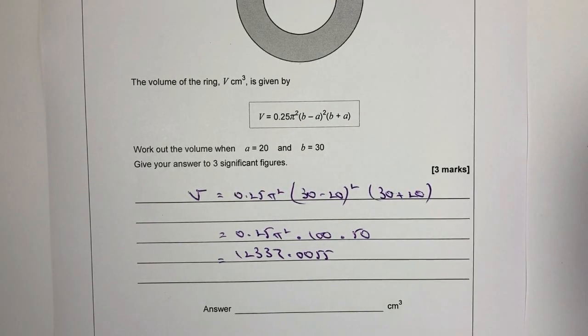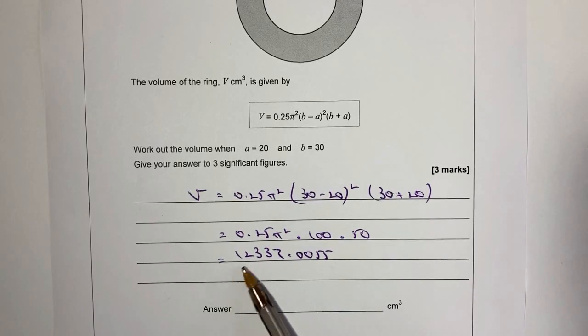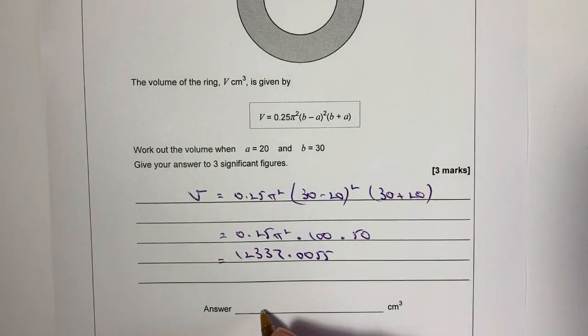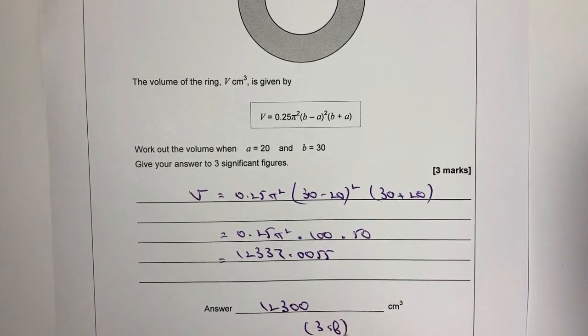Now the actual answer to the question is asking us to put it into 3 significant figures. So what we do is we look at the third significant figure, which is 3, and then we ask, do we need to change it? Well, no we don't, because the number after it is less than 5. However, we do have to maintain the place value. So remember, this is 12,337. So it's going to be 12,300 to 3 sig fig.